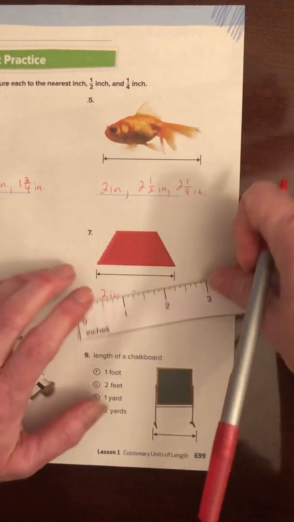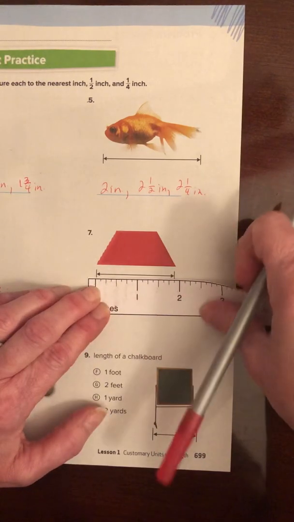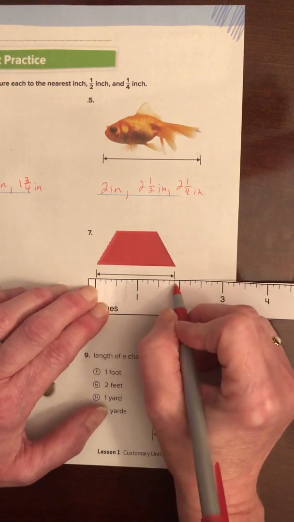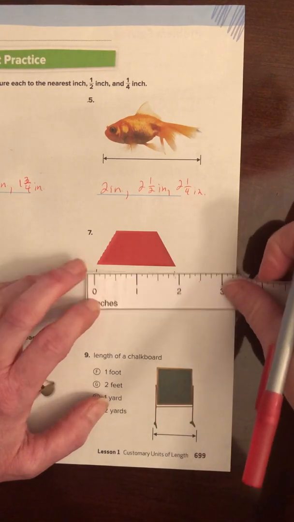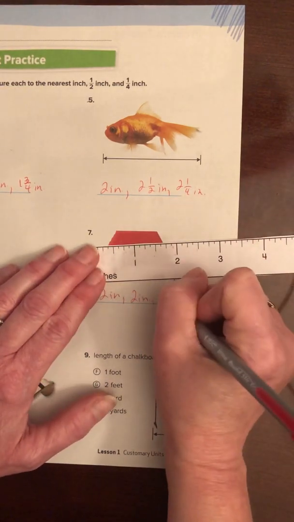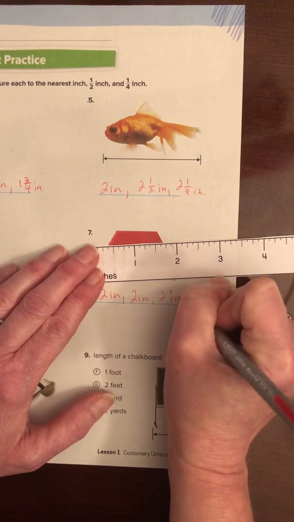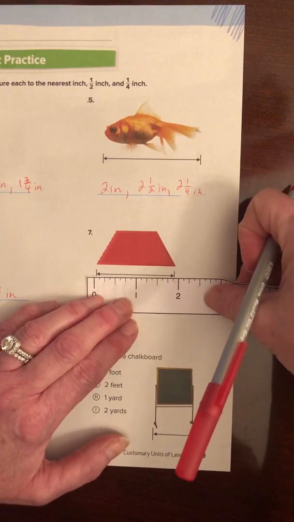Okay, and closest to measuring to the nearest 1/4 inch, you can line that up. Okay, it seems like it's just a little bit over here. So this we would round it up to 2 inches as well. Whoops, 2 inches. Okay, that would be the closest 1/4 inch here too.